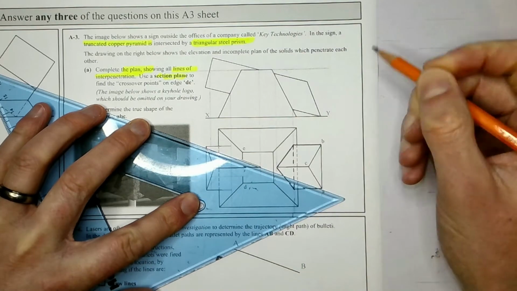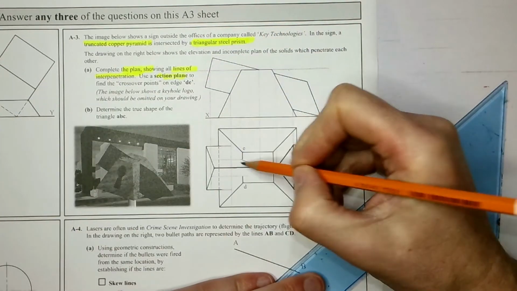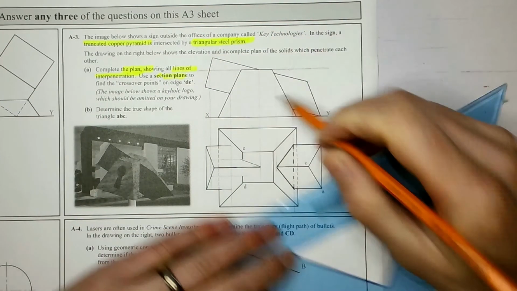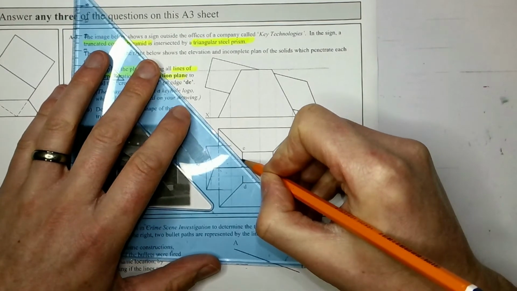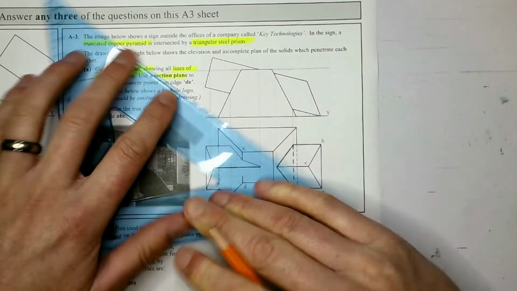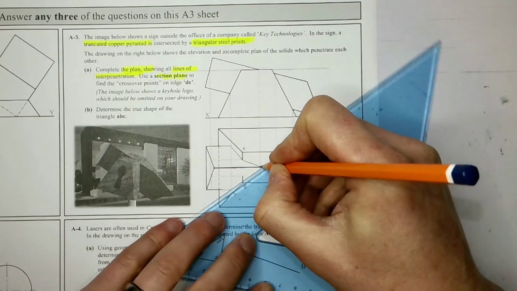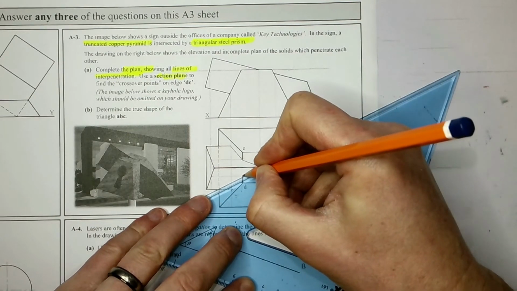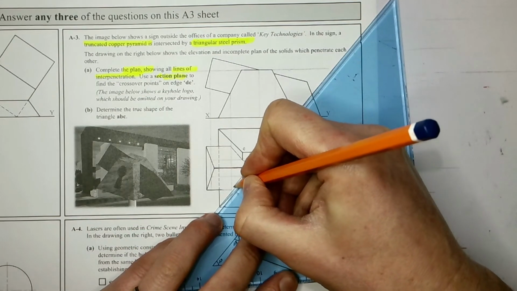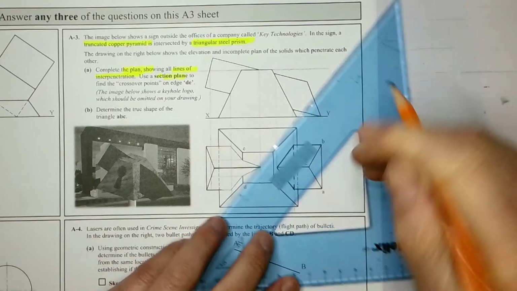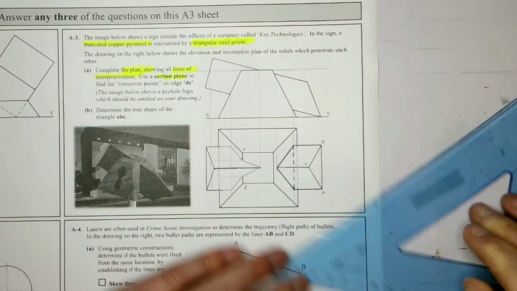So line C joins up to the E line. That's one line of penetration, and now it goes all the way down to B, and that's the second line of penetration. Again, C is going to join to this D line, it turns, and then it joins down to the A line.